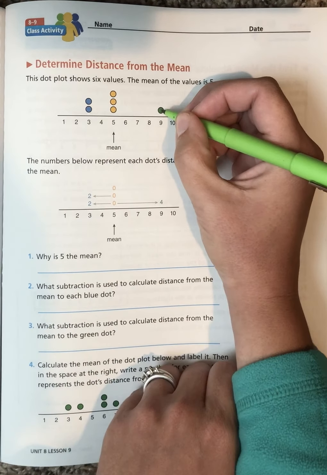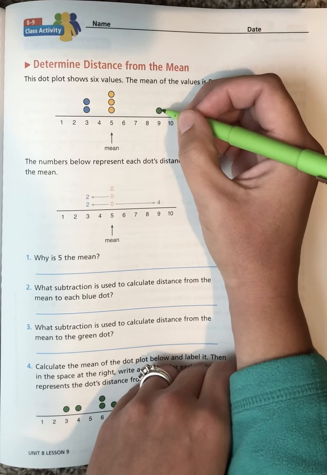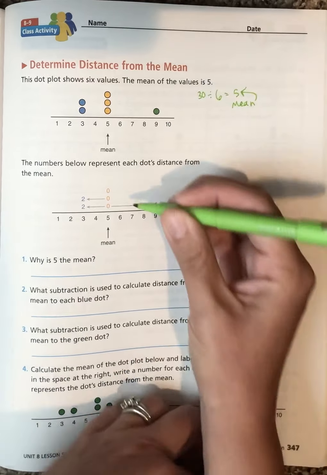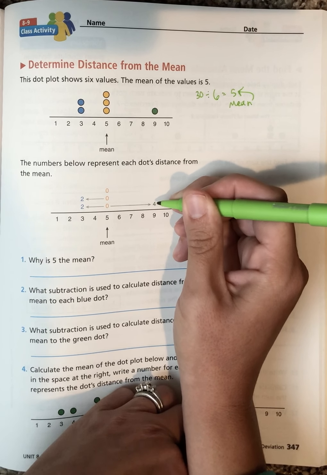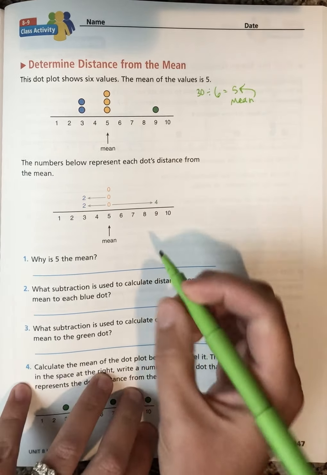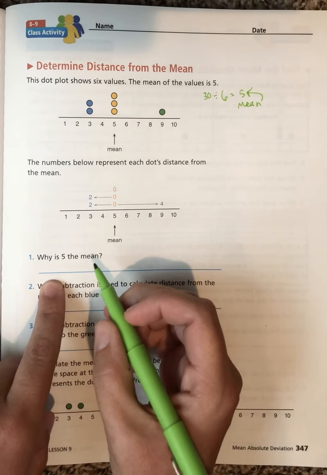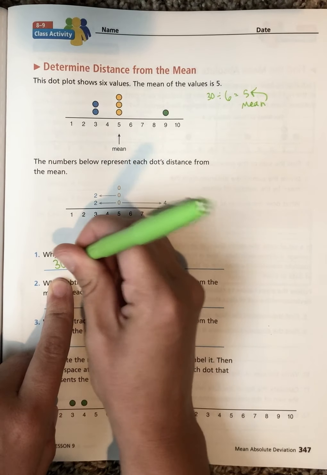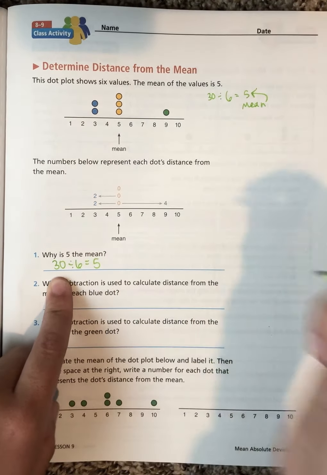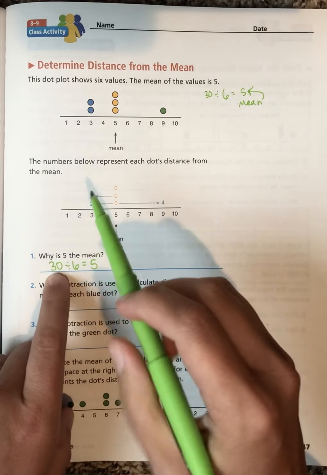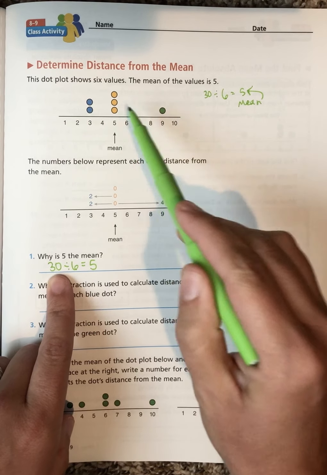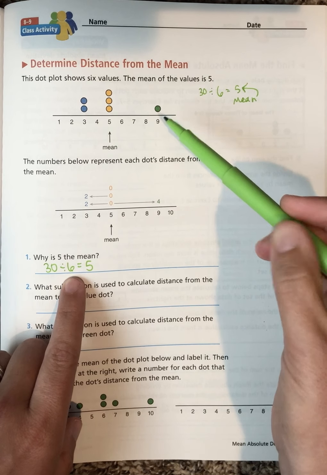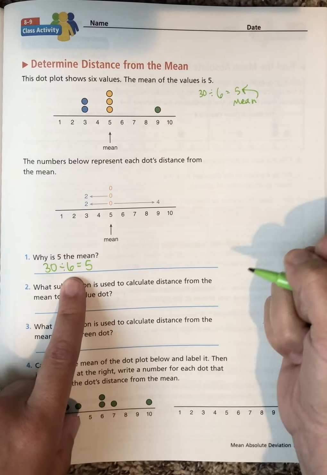Now this green dot up here is the number 9, and how far away was that from the mean? Well, 5 all the way to 9 is 4 away, and so you'll notice that they replaced that green dot with the green number 4. When it says y is 5, the mean, we can write down our math up here, because 30 divided by 6 equals 5. The reason we use those numbers is because we added all of those values together to get 30, and we divided them by 6 because there were six dots. And so our mean was 5.